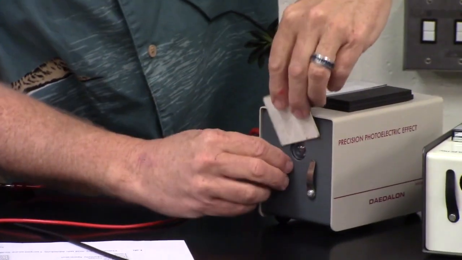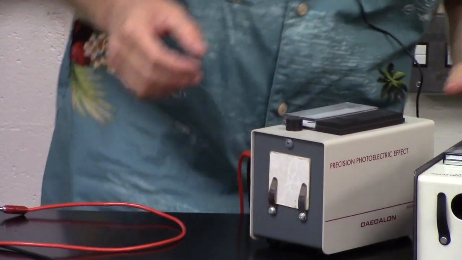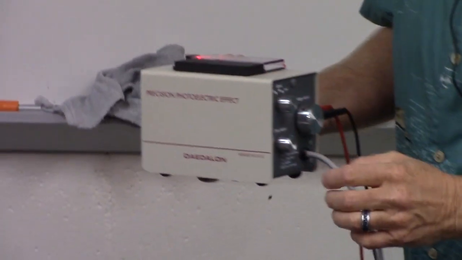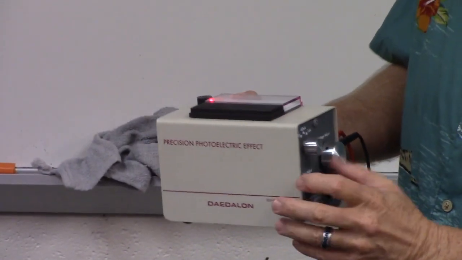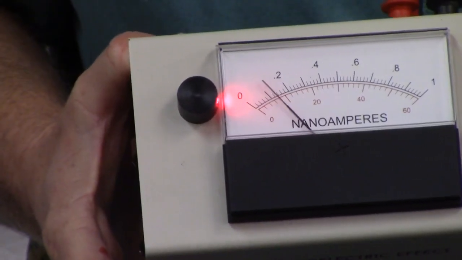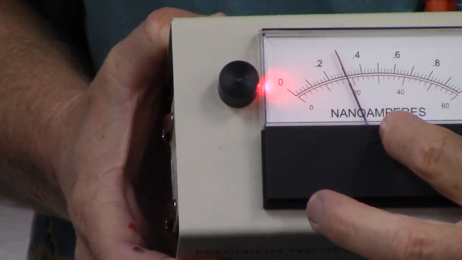I want to turn it on with the cover on. The zero adjust is for the counter, and I'll move it a little bit and you'll see that it changes this location.